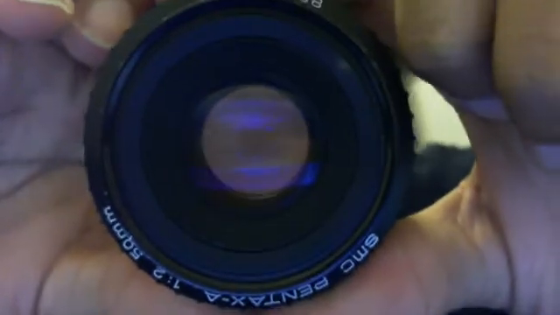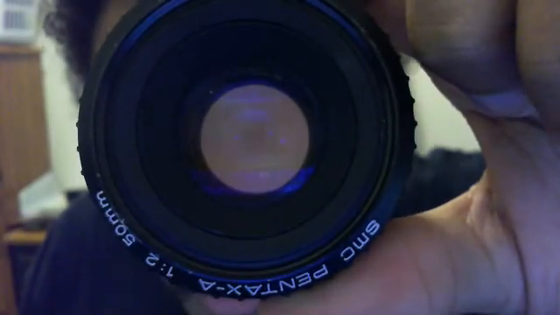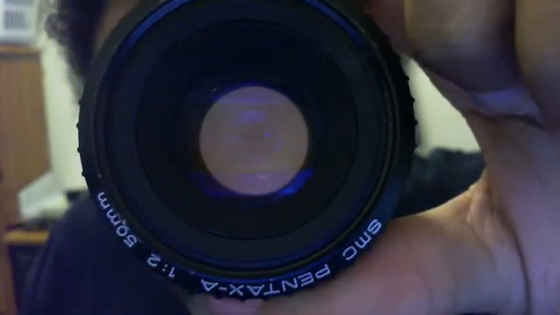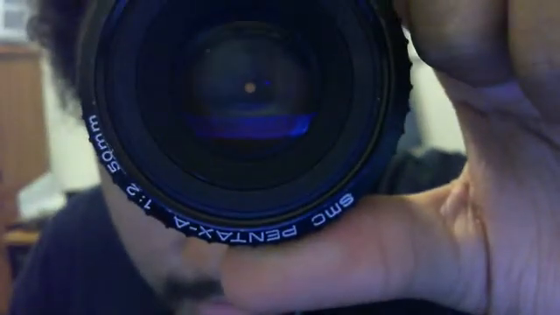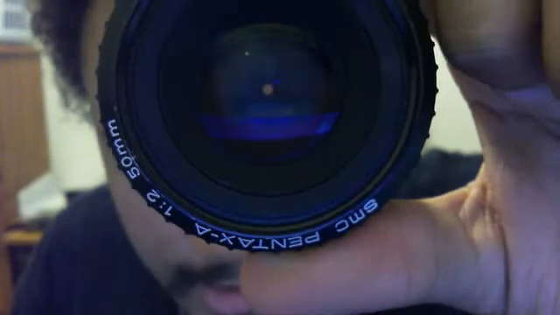Hold on. So the wider your aperture, the more light comes in, and the quicker it takes to take a picture. Now, the smaller it is, the less light comes through and the more time it takes to take a picture.